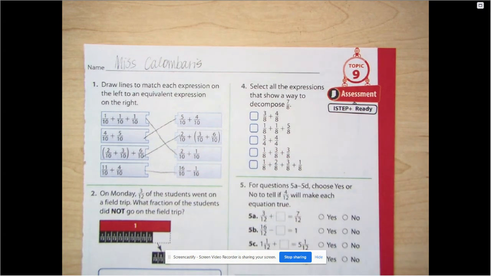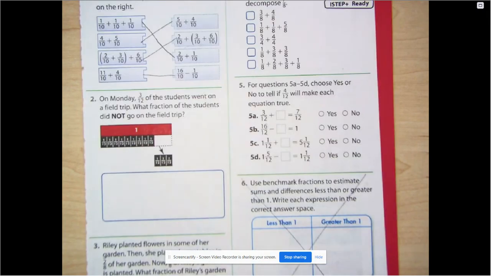Check to see, do your crisscrossers match mine? If you do, woohoo, good job. Okay, number 2. Get your pencil ready because you need to circle and underline, just like we always do when we see a word problem.